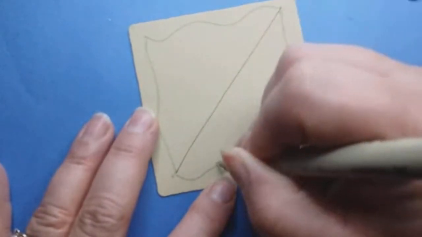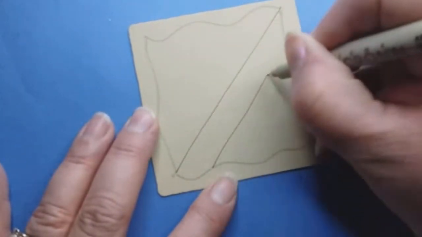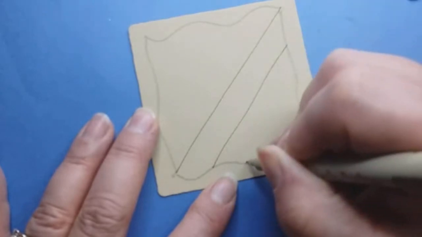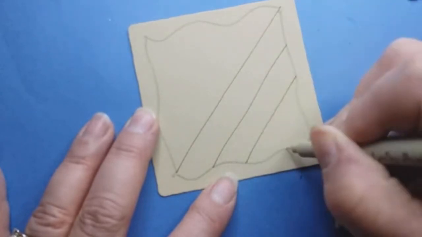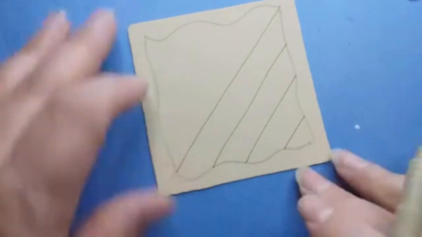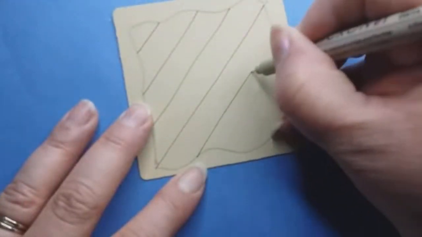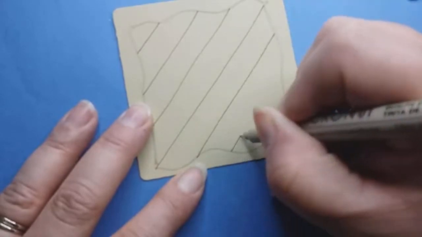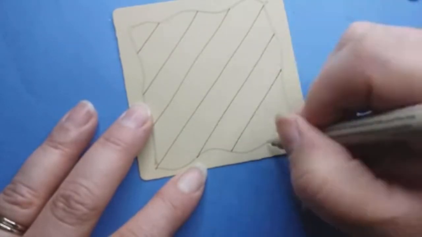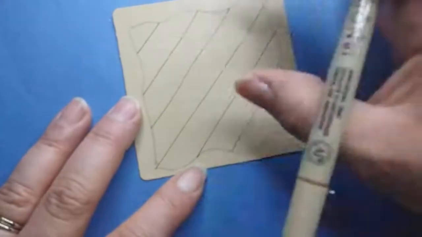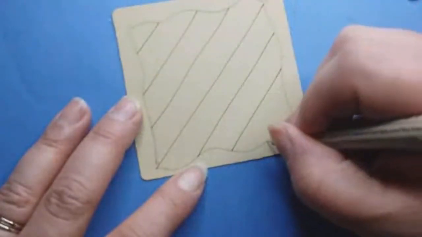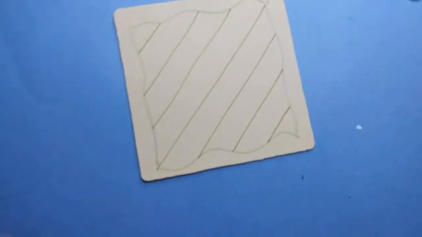And I like to start in the middle and then work my way to either side, trying to keep it even. And then flipping, and filling in. I like to do this so that you can see where you started and see where you ended.